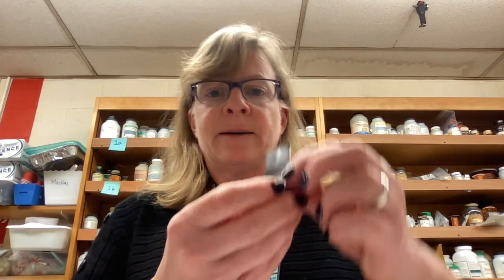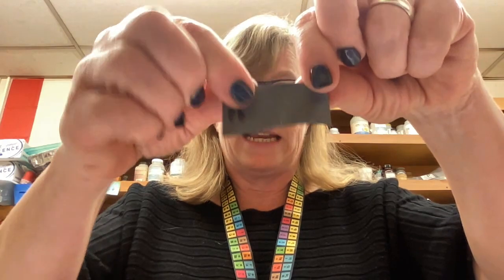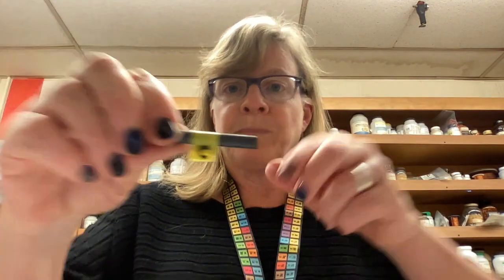Okay. Sample F is PB. It is lead. You can see again, it's sort of gray. It is shiny and it is malleable. It's also a little heavier than some of the other ones. It's lead. And sample G is carbon. There you go. Carbon. It's not malleable. It's sort of a black gray. It is not magnetic and not malleable again.